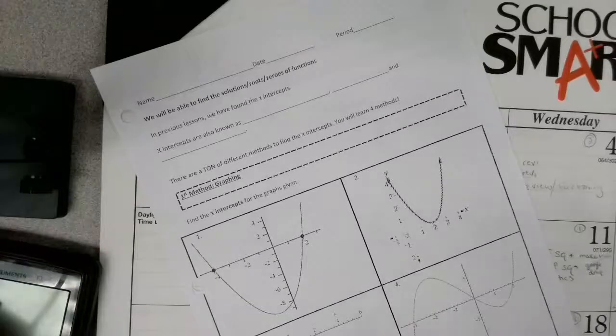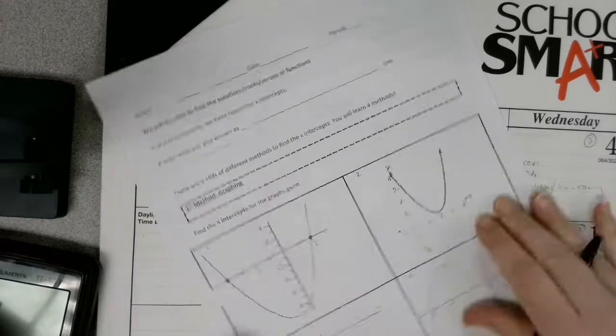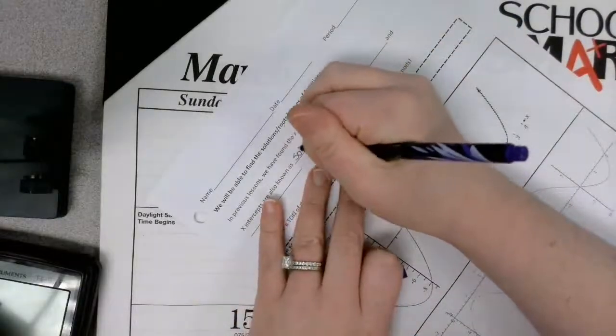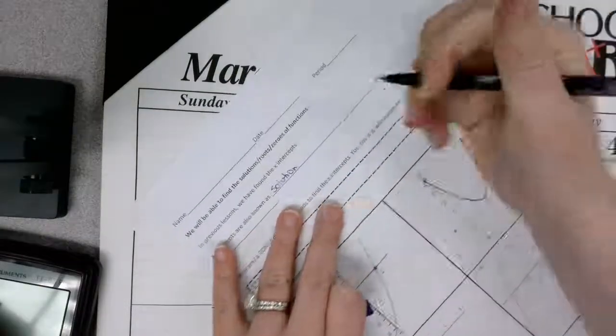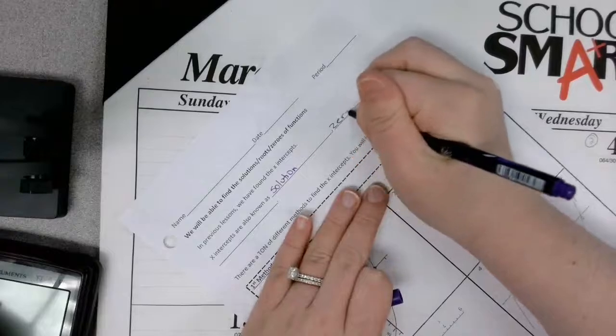Okay, so we previously talked about all the characteristics of parabolas and quadratics: y-intercept, axis of symmetry, vertex, min, max, including x-intercepts. Today we are going to start solving for x-intercepts. X-intercepts are also known as solutions, so they might tell you to find the solution. They also might tell you to find the zero.